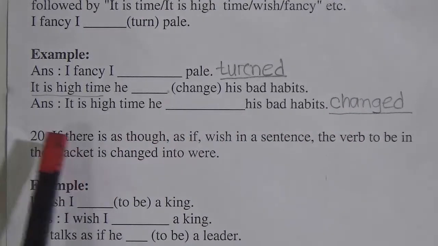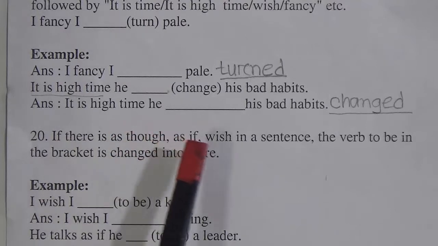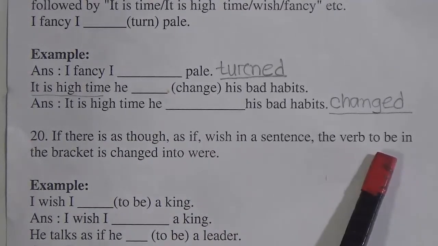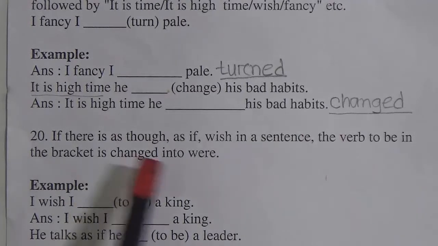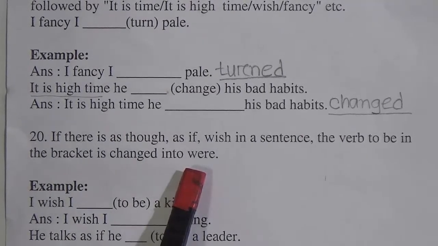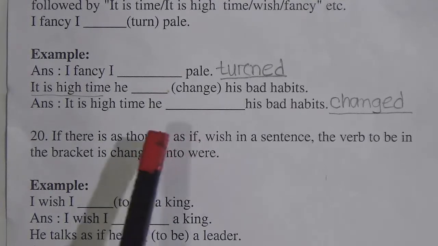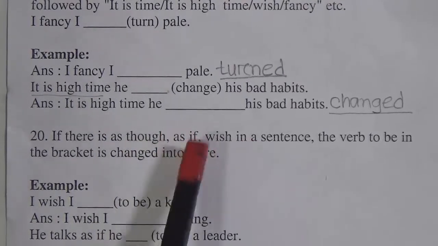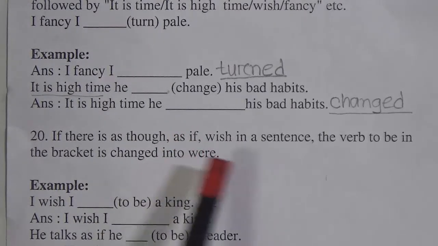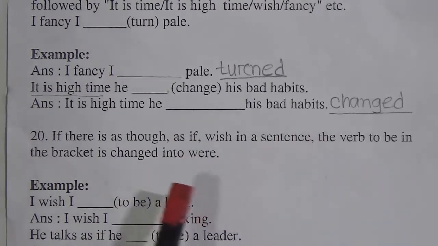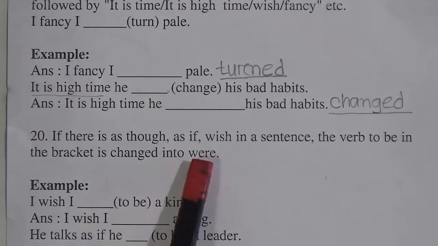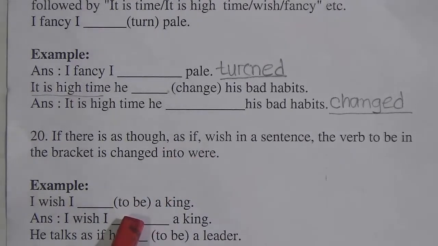Rule number 20. If there is as though, as if, or wish in a sentence, the verb to be in the bracket is changed into were. I'm repeating: if you get as if, as though, or wish in any sentence, then you have to use were instead of the given to be.